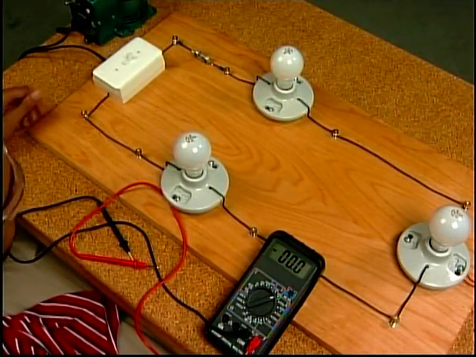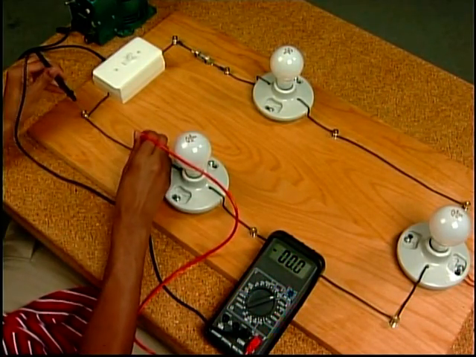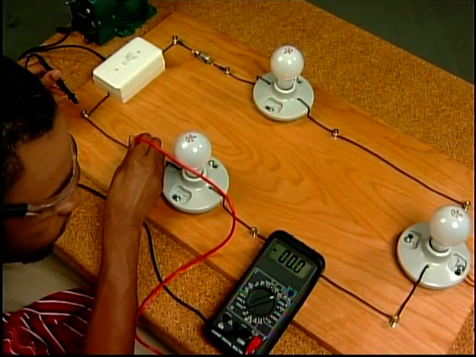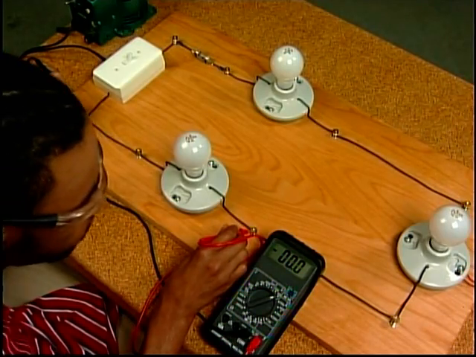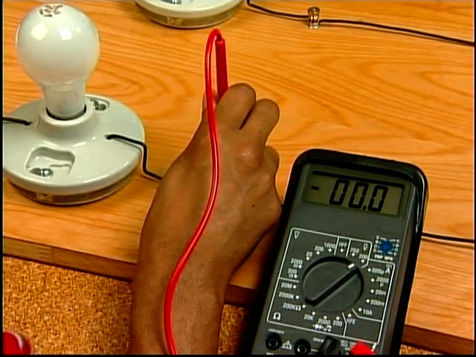In that case, you're going to need a voltmeter and measure the voltage across each point in the circuit. By placing the negative lead of the voltmeter on the power supply, the positive lead is touched to each point in the circuit, starting at that same side as the negative lead and going in the direction towards the other side of the power supply. The voltmeter reads 0 volts, indicating that lamp 1 is okay.